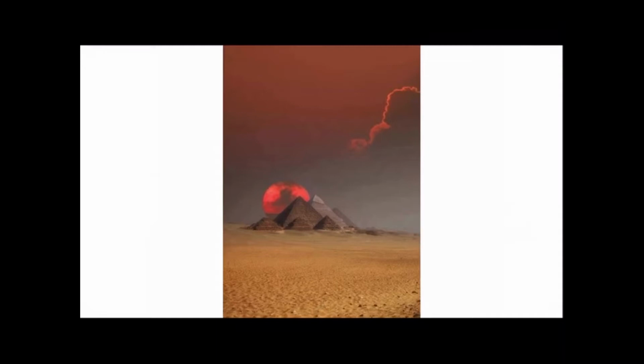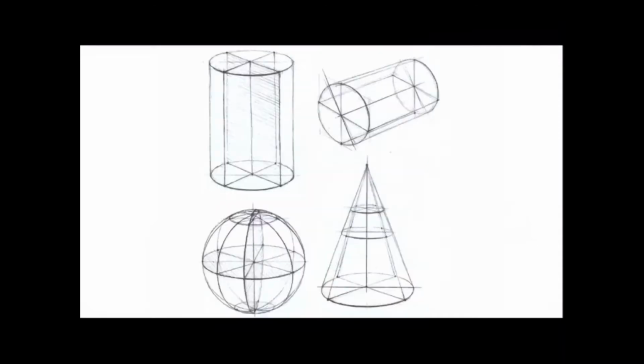It's a three-dimensional shape of a triangle. And another example, three-dimensional shape of a circle is a sphere. Or we can have a cylinder, or three-dimensional shape of a triangle is a cone.